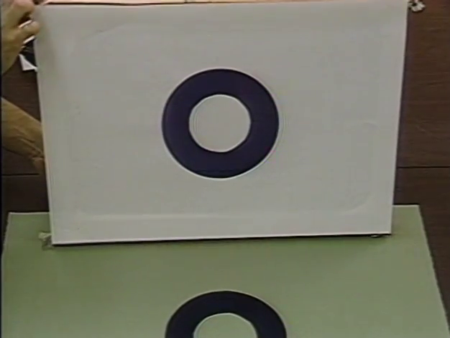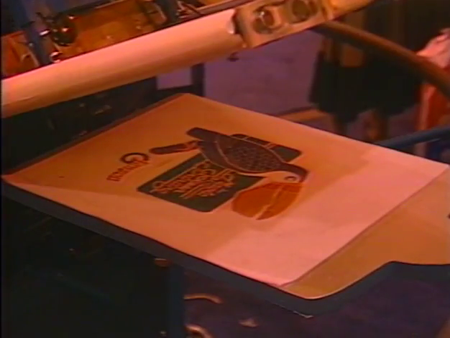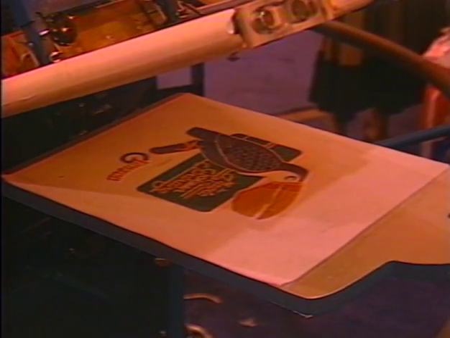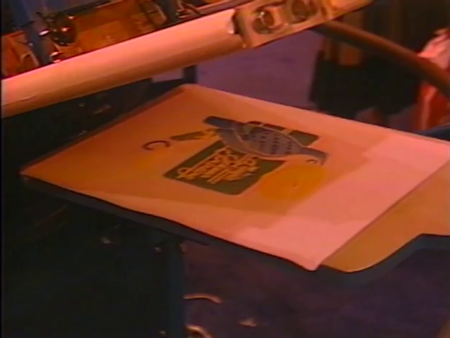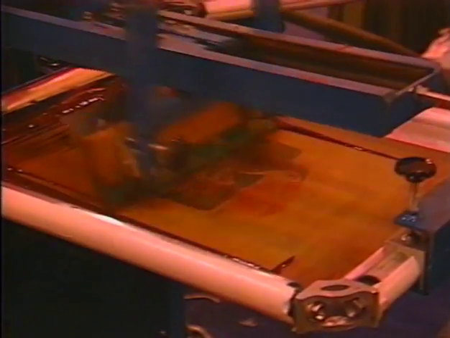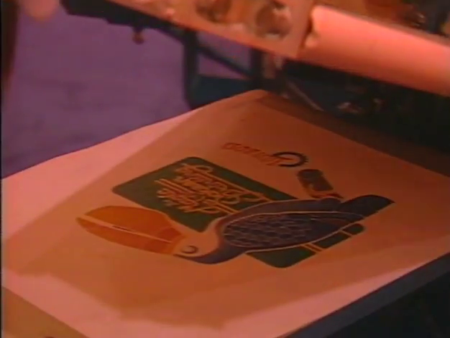Today, screen process printing is described by a variety of terms, including silkscreen, mitography, serigraphy, and selectine. The process utilizes power-operated flatbed and cylinder presses, as well as various types of hand-operated presses.